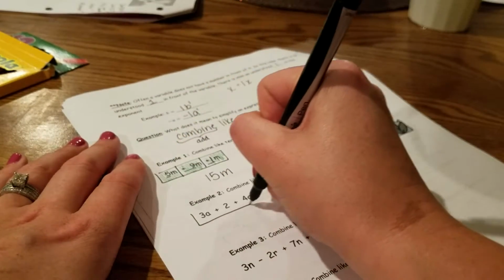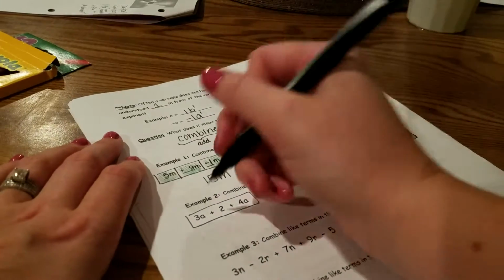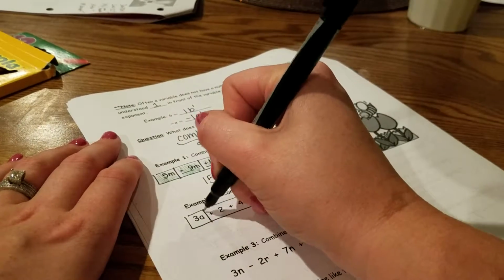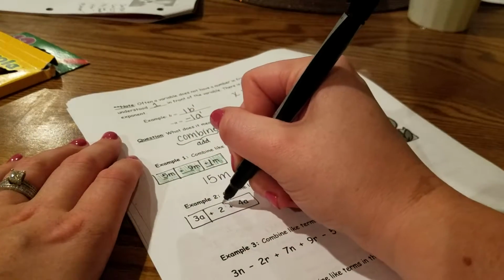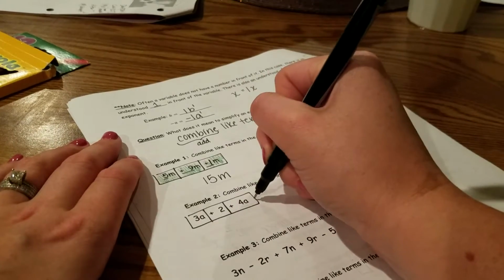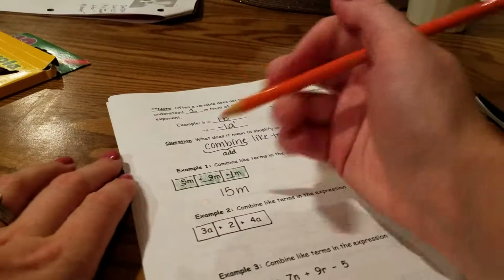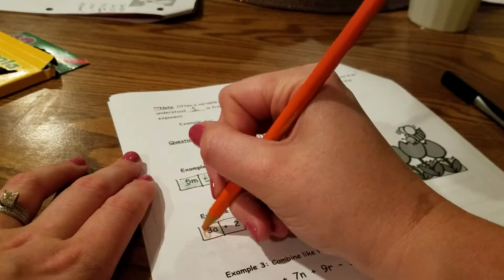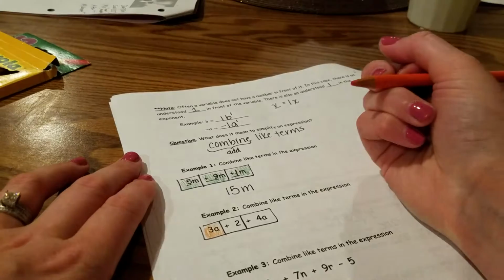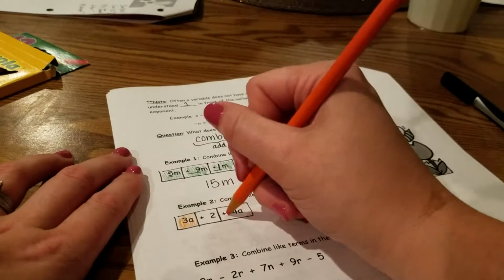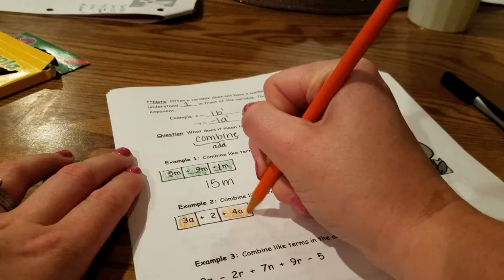Next one, box it up, split it up. First term, stop before the plus. Next term, stop before the plus. No more pluses, so we're done. Grab your colored pencil. Switch up colors here. We have 3a. Are there any other a's to the first in here? It's right here at the plus 4a.